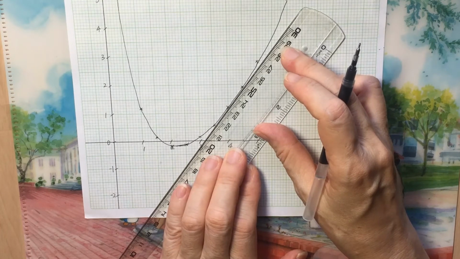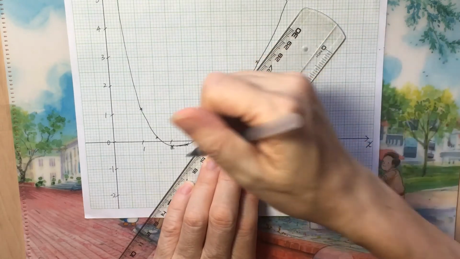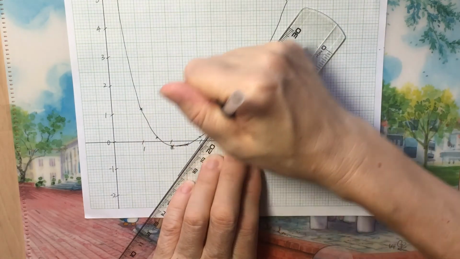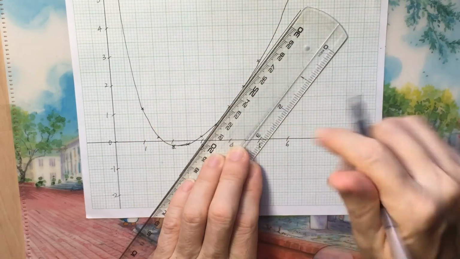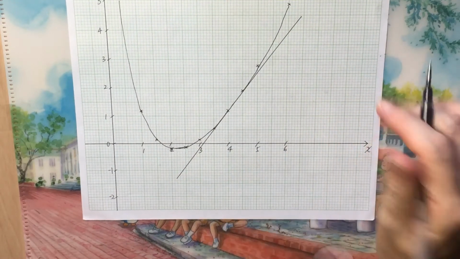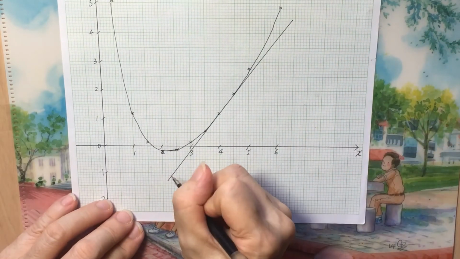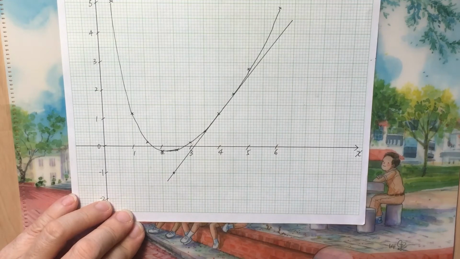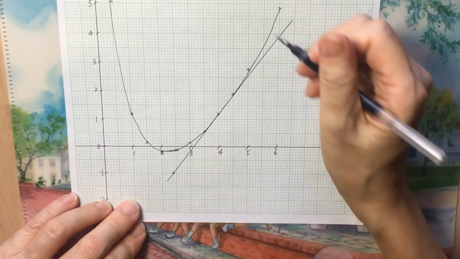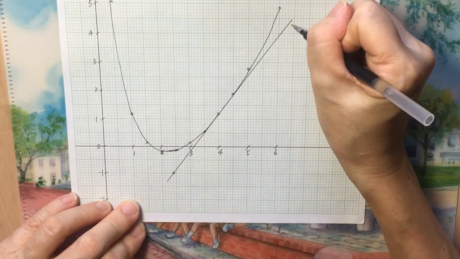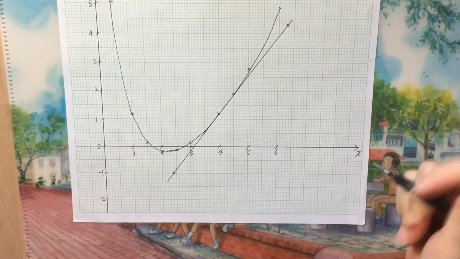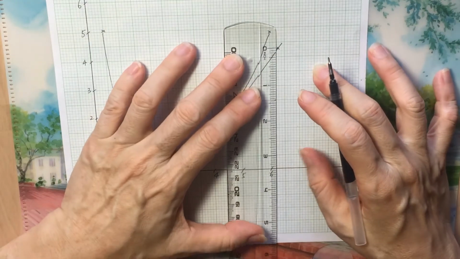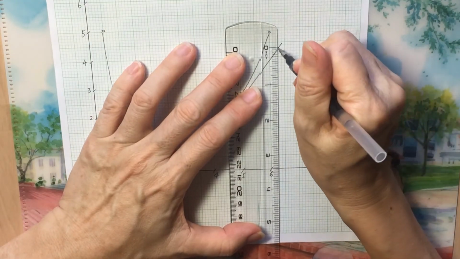Adjust a little bit. Okay, so this is the tangent line. Pick 2 points on the line which are convenient points. This point maybe, and then I find one that is at the cross. Okay, maybe this point. So this one having y value.